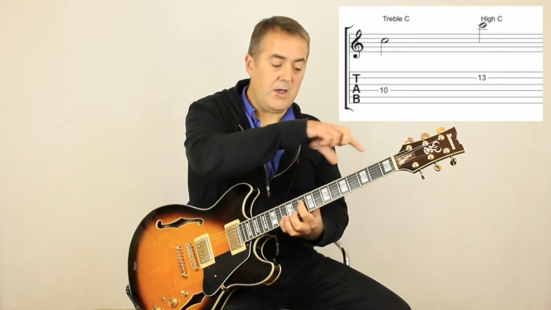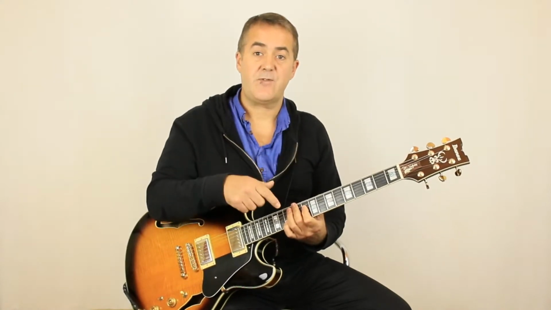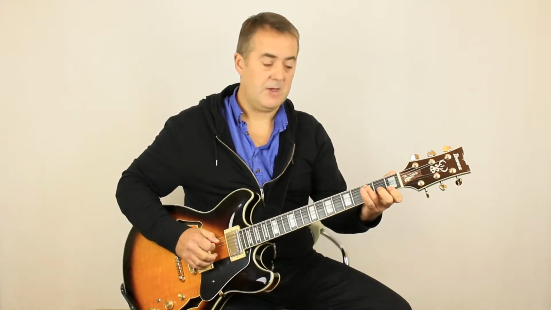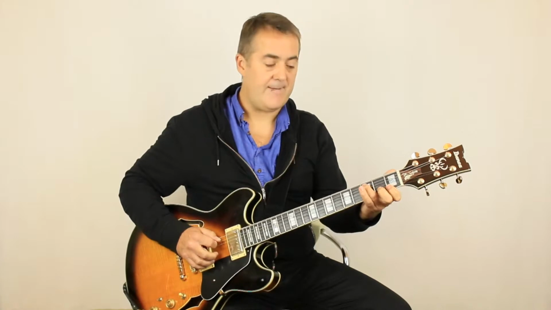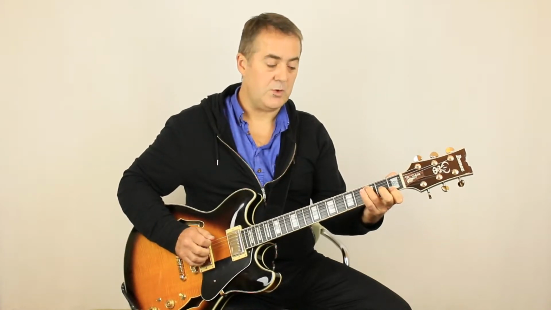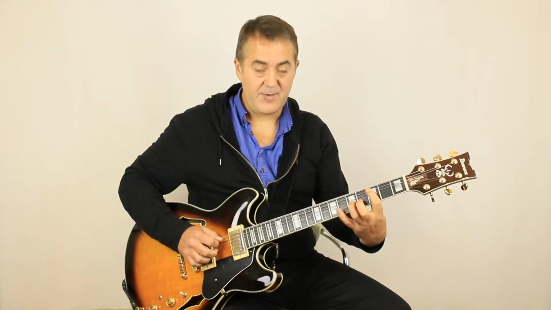So those are 5 block positions, and those 5 block positions would be key centres for the key of C. So we have the first key centre, 3rd fret and 1st fret. The second key centre, which would be the 3rd fret and the 5th fret.